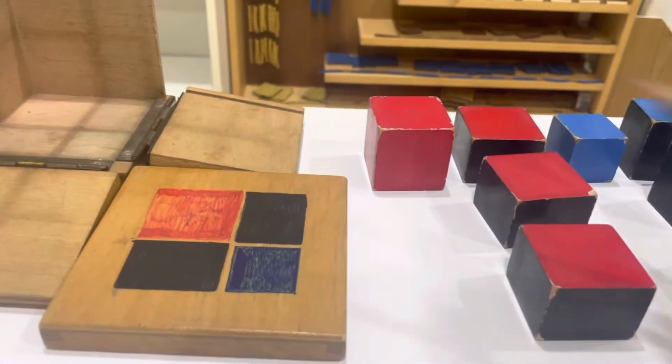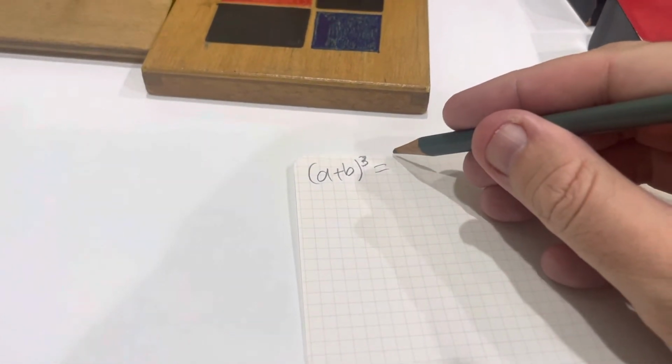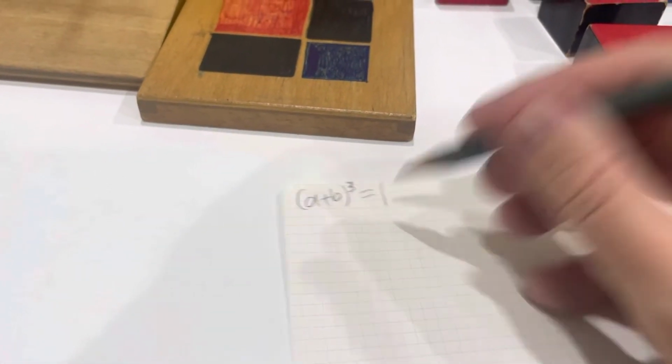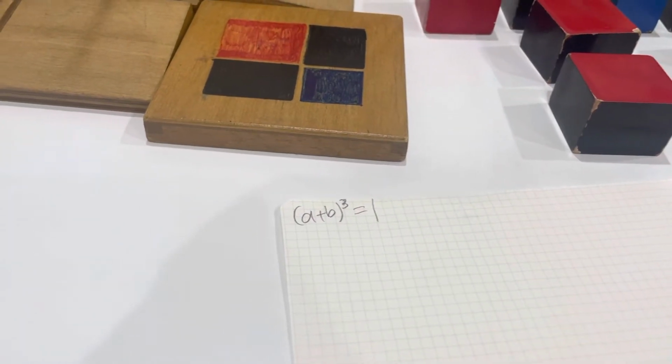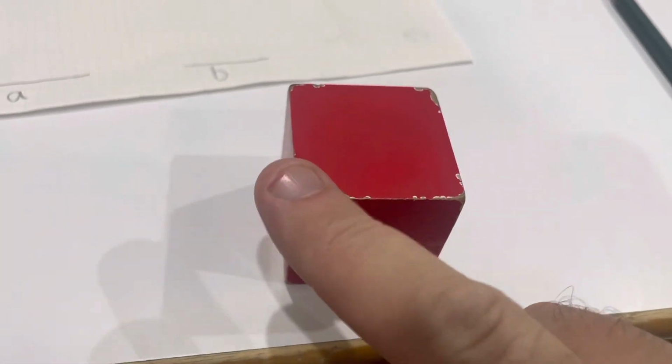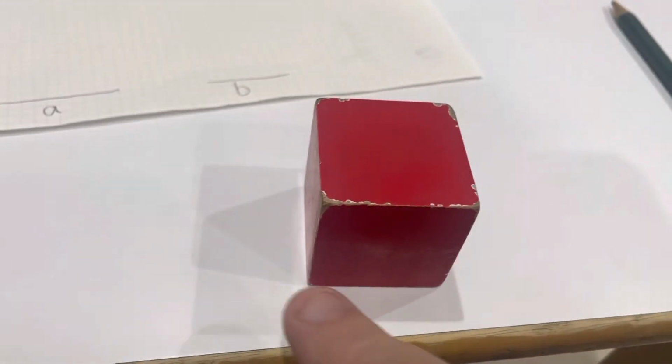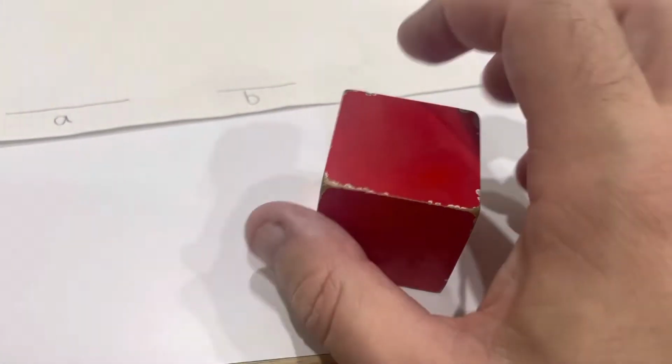And then I'll say, how many of these are there? Oh, there's one. So I'm going to write 1. I don't have to write it if it's 1, but I'm going to for now. And then we'll pick a corner. Which corner do you want to work with? Oh, this corner here? Okay.